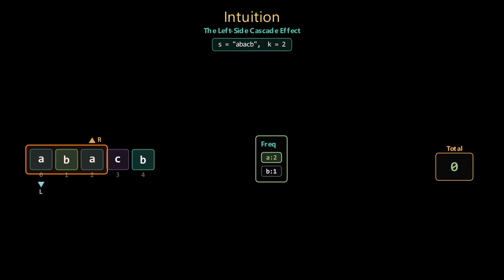We need at least k copies of some letter inside the substring. Once the window holds 2 A's, moving the left start further left cannot drop that count below k. Both A's at indices 0 and 2 remain inside. Any substring ending at index 2 that starts at index 0 or further left is still valid.